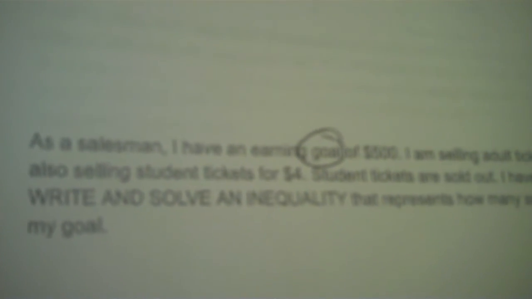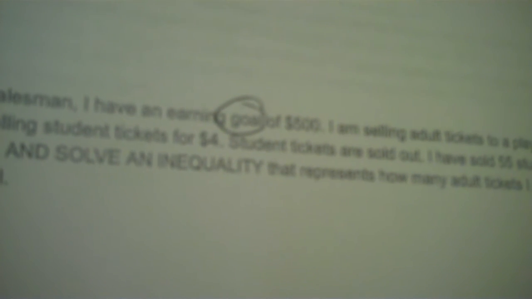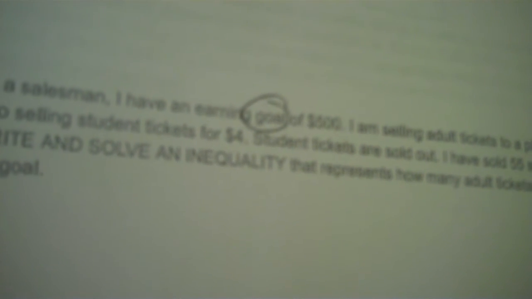Okay, as a salesman, I have an earning goal of $500. Look on the board, goal. We put $500, label it. I'm selling adult tickets at a play for $6. I'm also selling student tickets for $4. Student tickets are sold out. I've sold 55 student tickets. Write and solve an inequality that represents how many adult tickets I can sell to meet my goal.